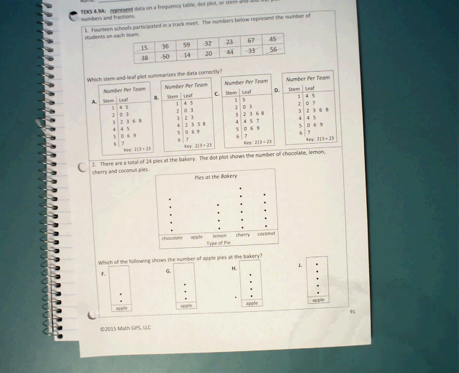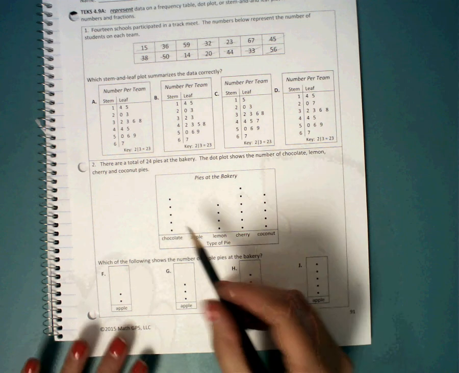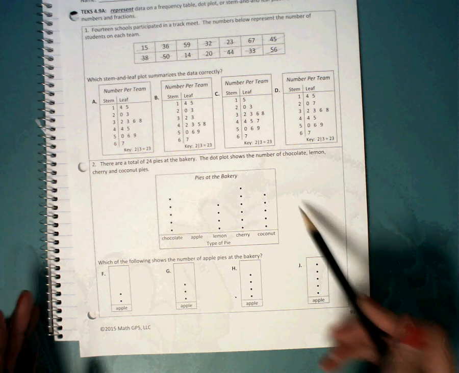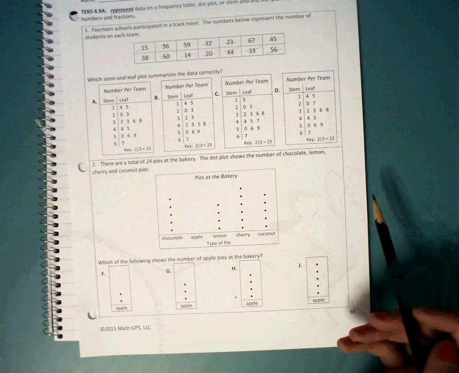What do we need to do? We need to label the top, right? So is there a key? Do you see a key anywhere that says each dot equals 2 or 3 or 5 or 10? I don't see one. So all I'm going to do is count these as 1.